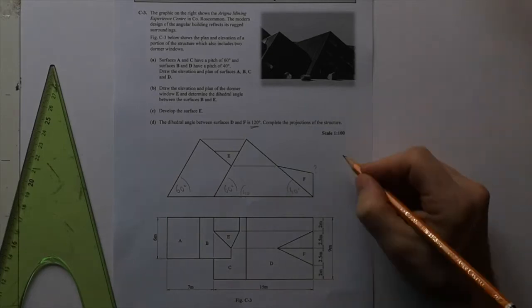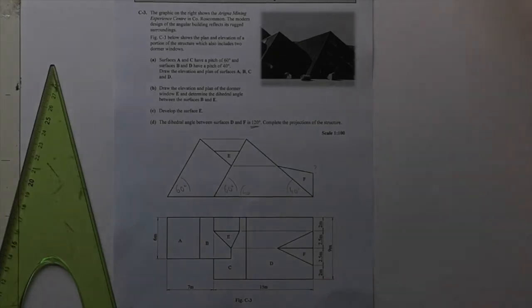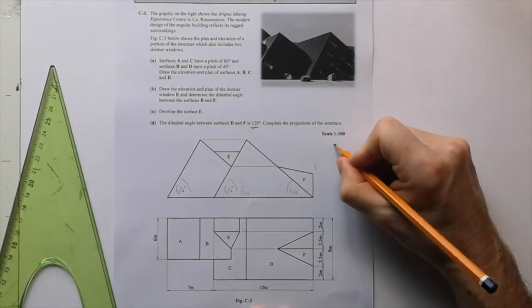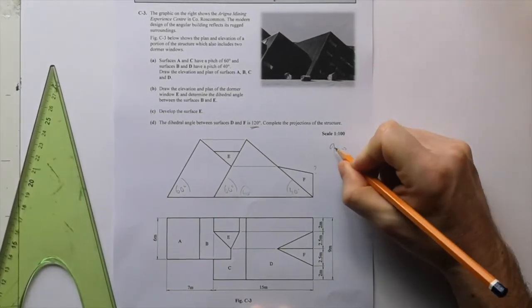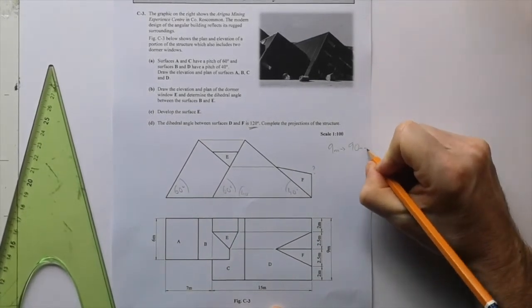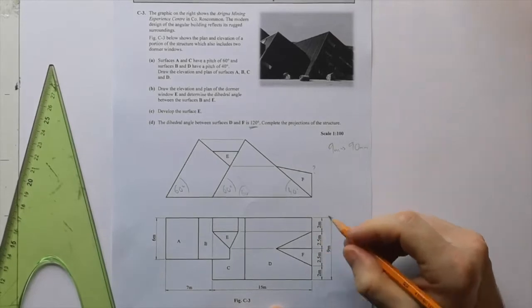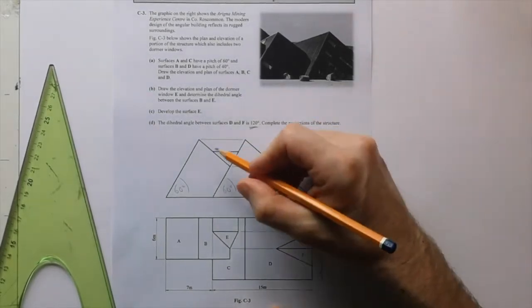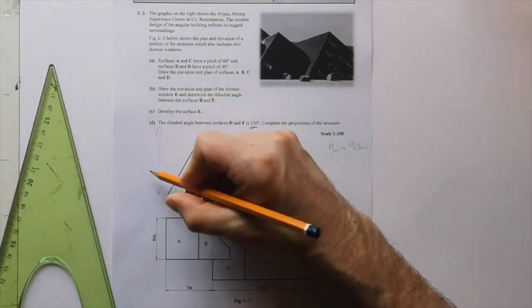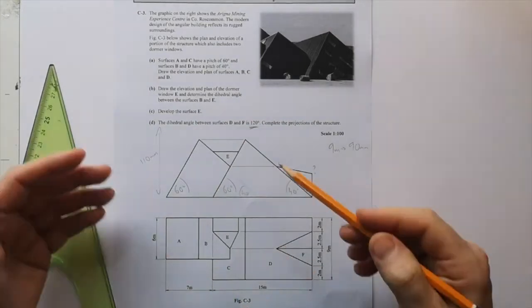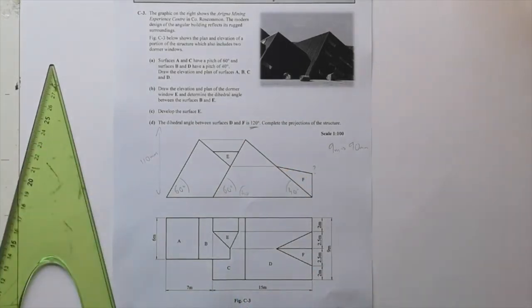Scale is 1 to 100, so 9 meters is 9,000 millimeters divided by 100, which is 90 millimeters. You can put a few of the rest of them in here, but you can see it's fairly straightforward. So I'm going to leave maybe 110 millimeters to the top of the page, and then I have a load of space down there. So that's how I kind of figure these things out.